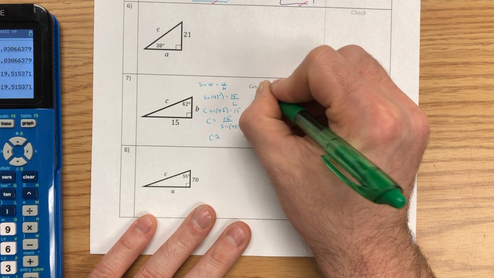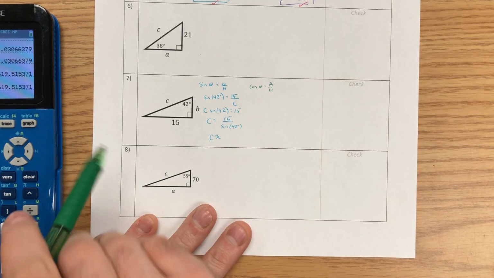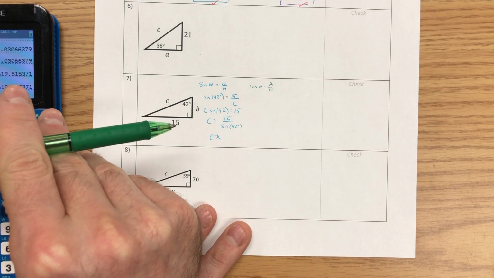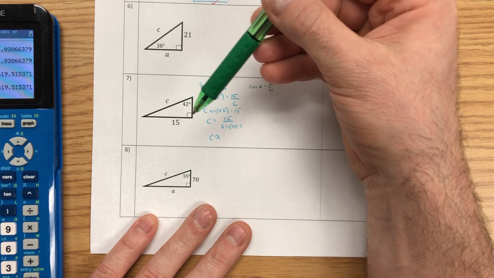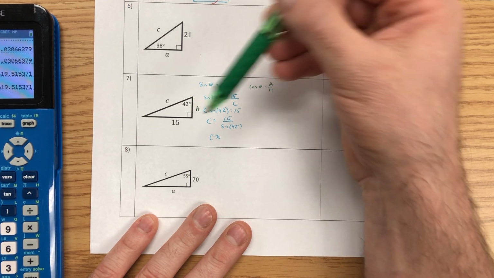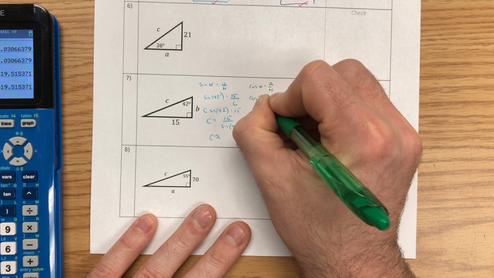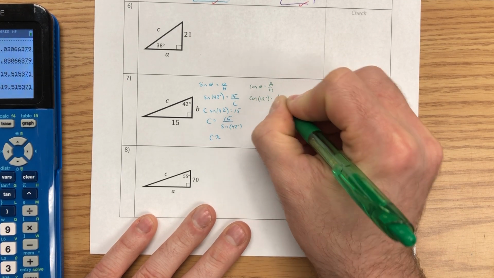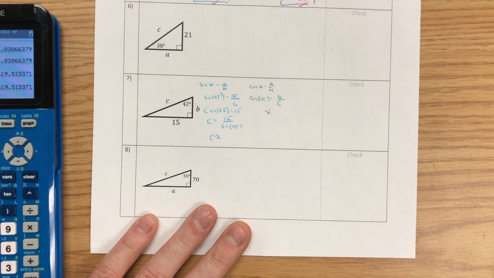For the cosine, we're dealing with adjacent over hypotenuse. Now again, normally I'd be looking at it from the left, so the adjacent would be 15, but I'm not. I'm looking at it from up here. So the leg that's touching me and the 90 degrees is B, and the hypotenuse is C. 2 unknowns doesn't really help us out again.